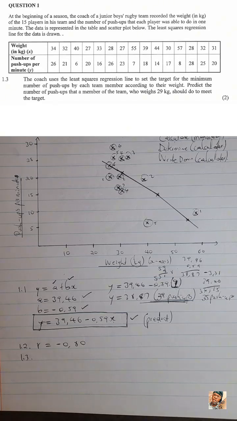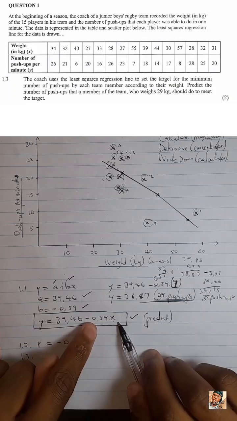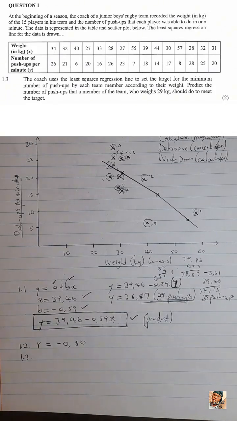For example, that first sentence is very vital for you to be able to understand what they're going to want you to calculate, okay? So they're saying the coach uses the least squares regression line, which means this equation, to set the target for the minimum number of push-ups by each team player according to their weight. So that means a coach is expecting a player that weighs a certain number of kilograms to make a minimum of a certain number of push-ups. So I hope that is clear.